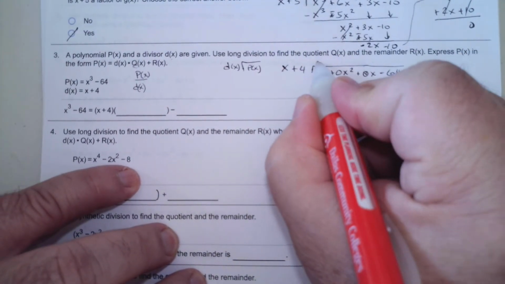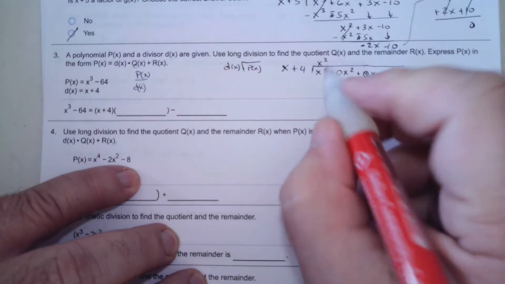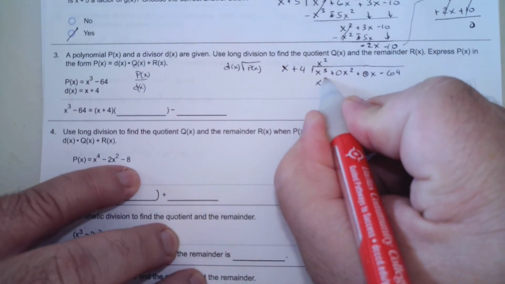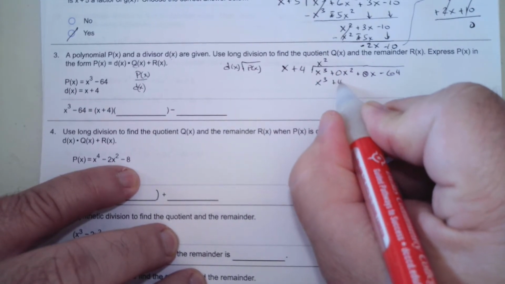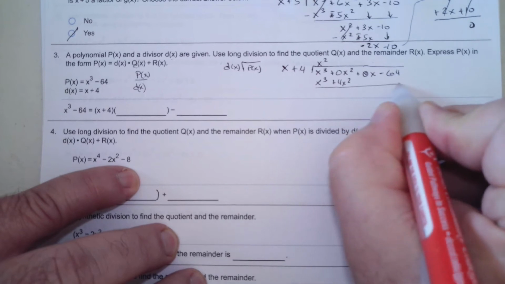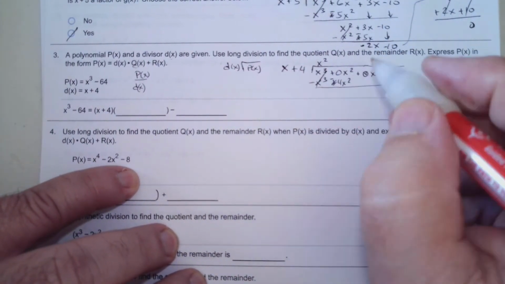X times x squared is x cubed. X squared times 4 is 4x squared. Change the signs and add. Those cancel.